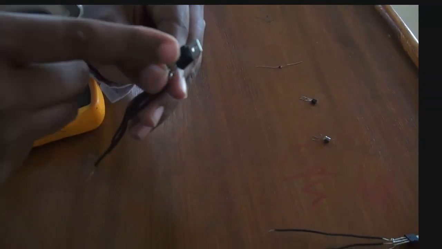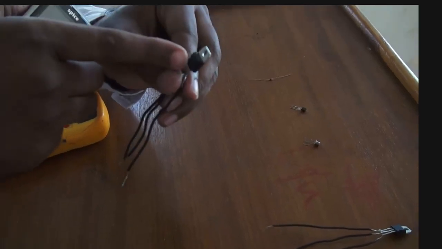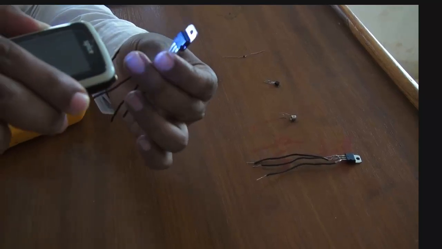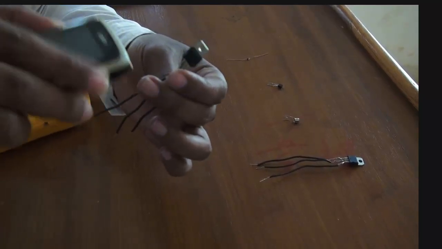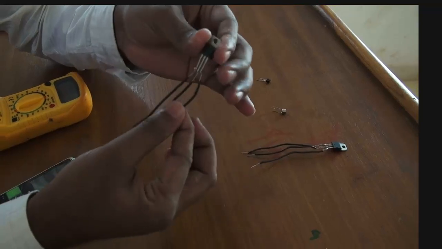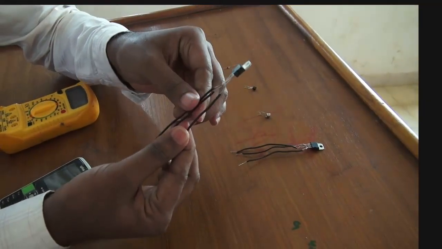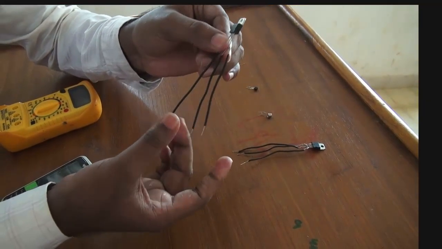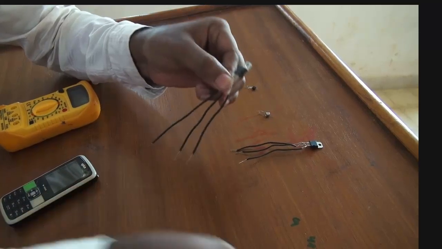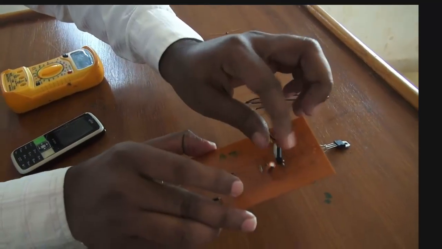7905 means it is a 5 volt voltage regulator circuit. And this is 7809, which means it is a 9 volt voltage regulator circuit. And this is the common point, this is the input point, this is the output point. Here connected. And this is the 12 volt.